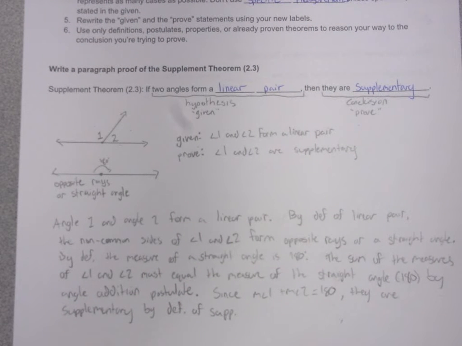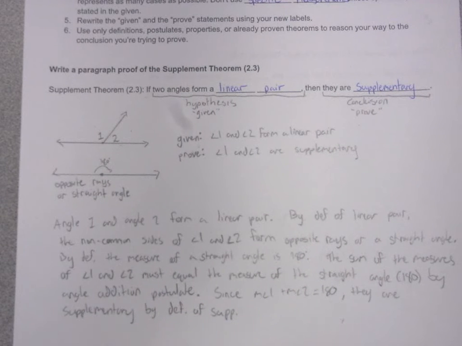Now, again, it seems kind of hard to write, but it's really just like if you can talk it through, you can write the paragraph proof. That's all it is. So if you're like, I don't know how to write a paragraph proof, I would just say to you, explain what's going on to me, and you would explain it to me, and we would talk it out, and then I'd be like, great, write that.